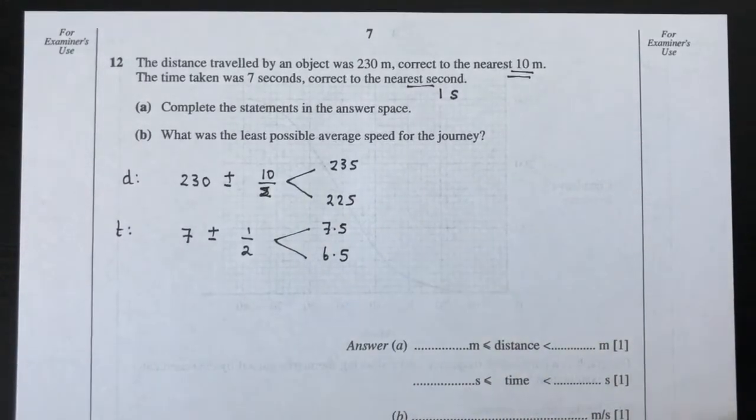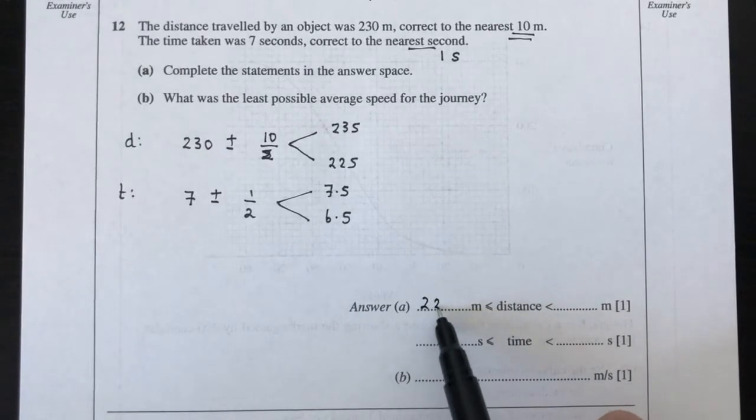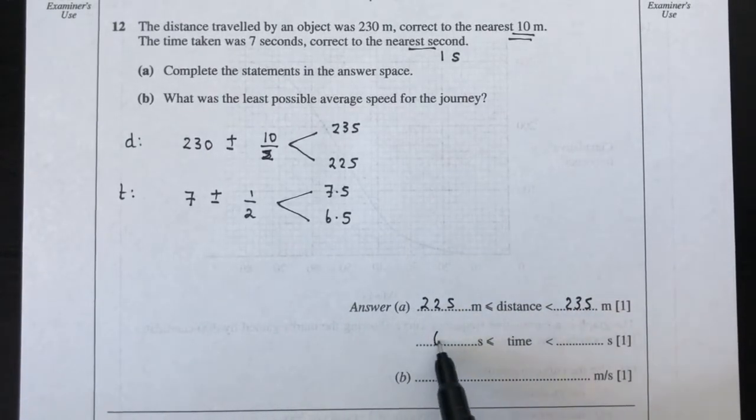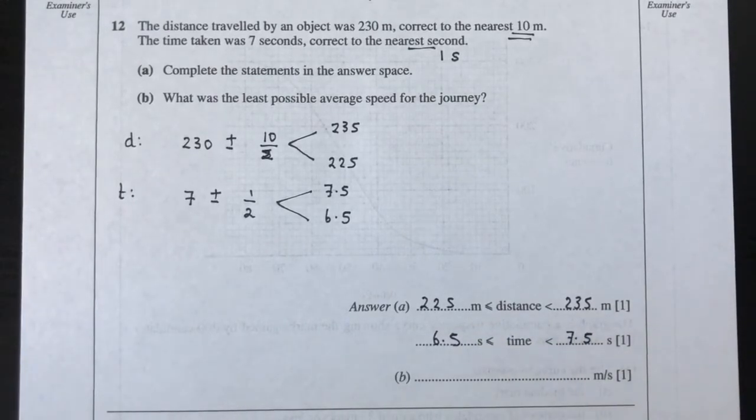So here we have distance has to be between 225 and 235. Time has to be between 6.5 and 7.5. So that will be the first answer. Now for part B, we have to find the least possible average speed for the journey.